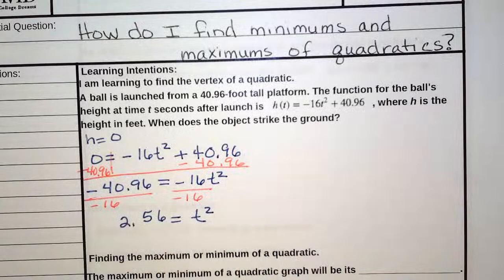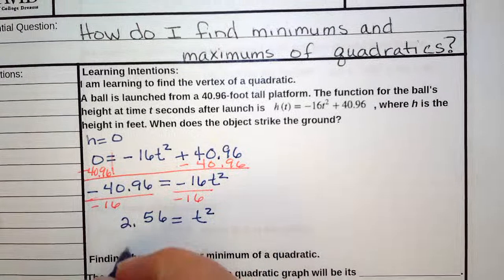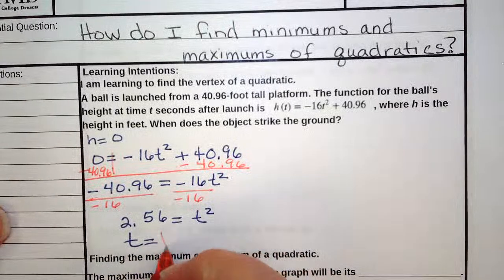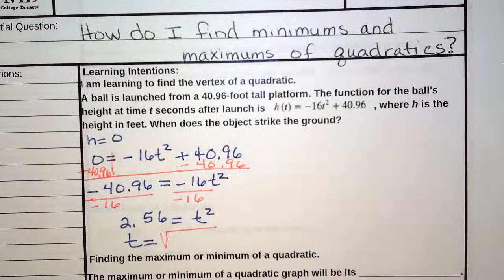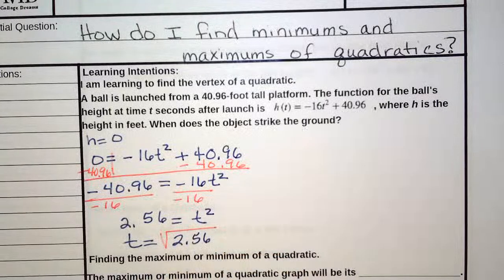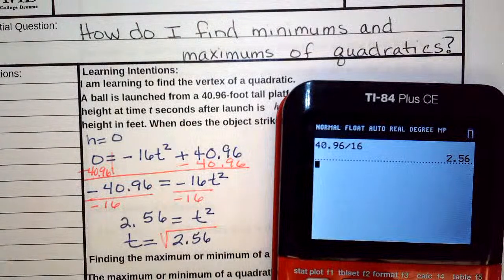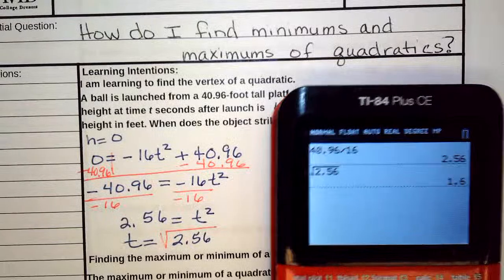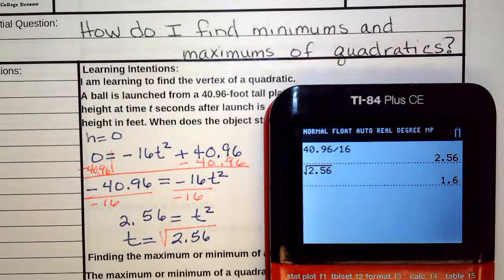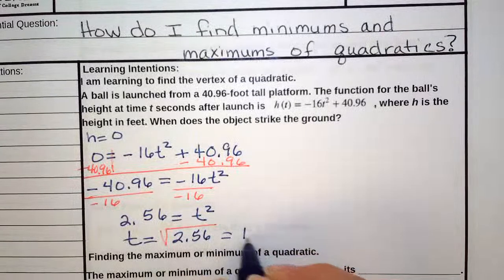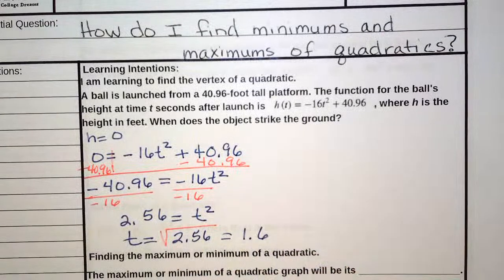What is the opposite of squaring? Square rooting. So t will be equal to the square root of 2.56. The square root of 2.56 is 1.6. What does that mean?